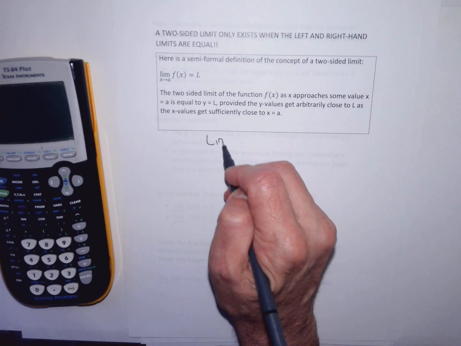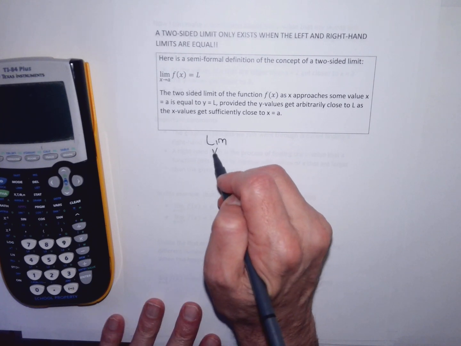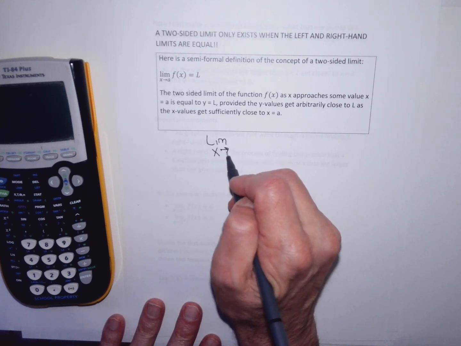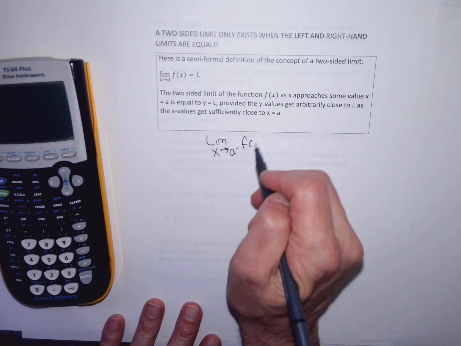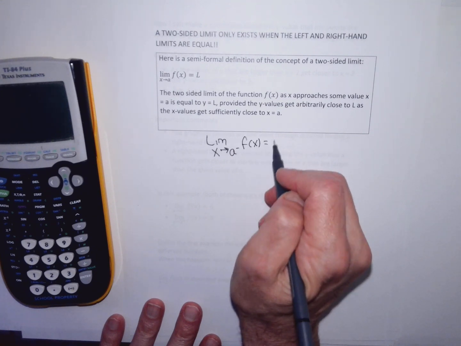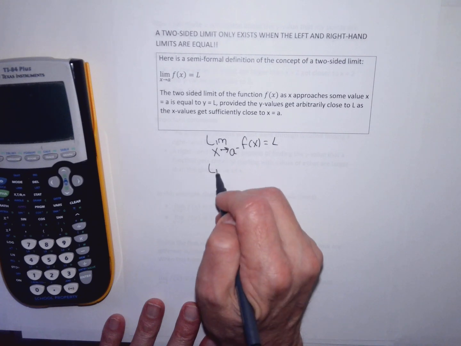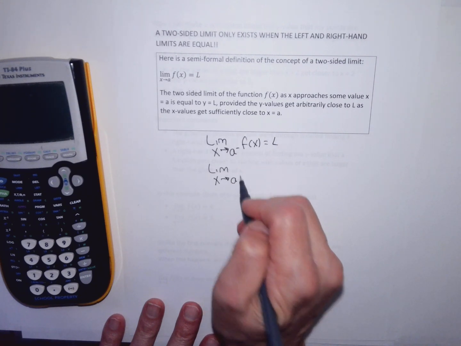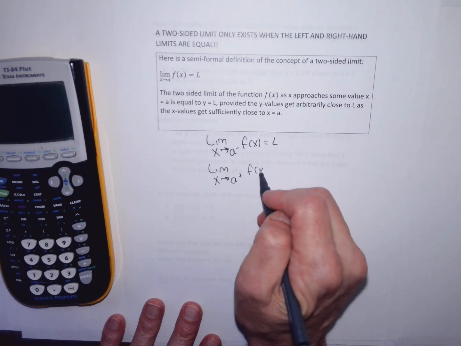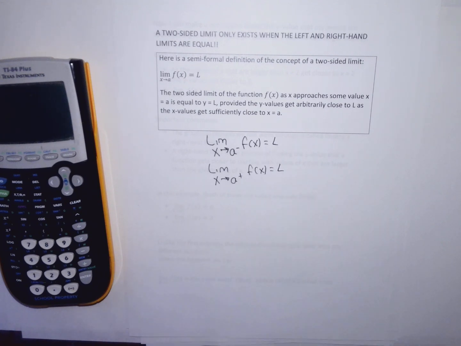So for a limit to equal L as x approaches a of some function f of x, that means that the left-hand limit needs to be L and the right-hand limit needs to be L.